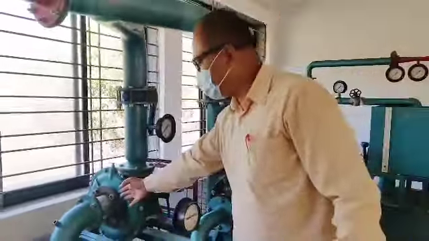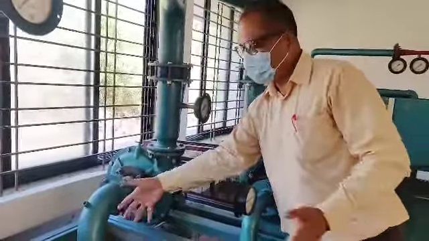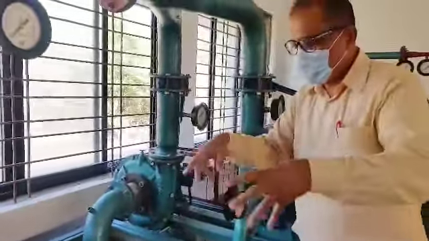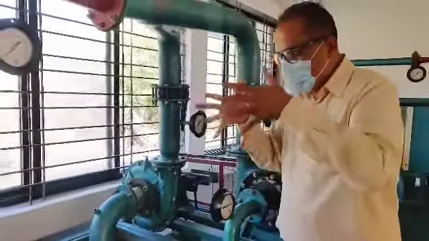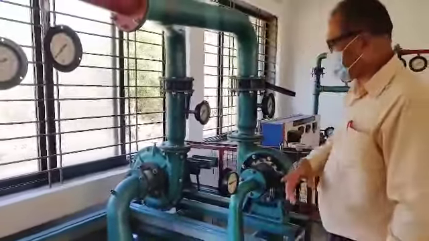Because the pressure after this runner is very low, sometimes it can be below atmospheric. That is why you have a draft tube with a circular cross section and increasing cross section, so that the pressure is increased and the water is discharged.